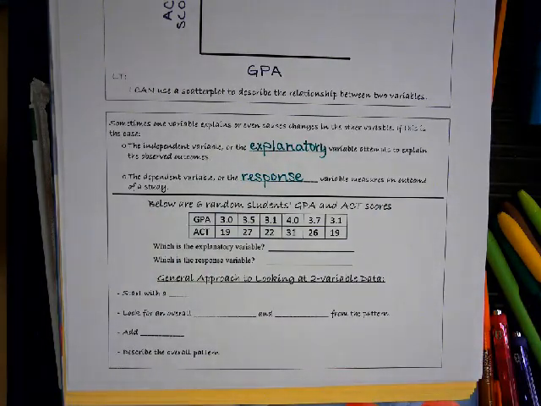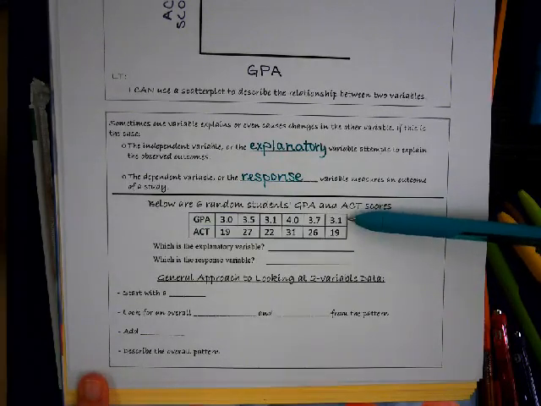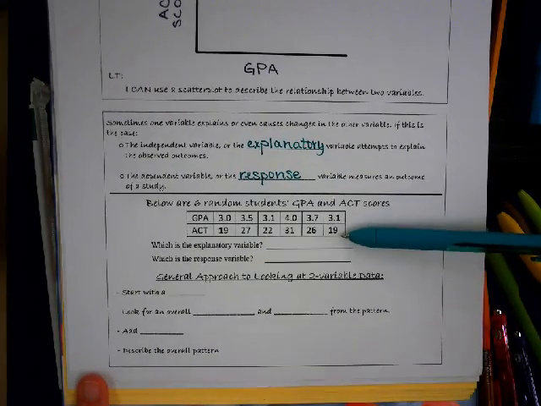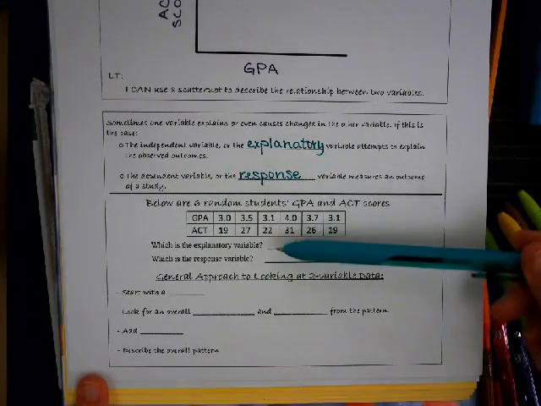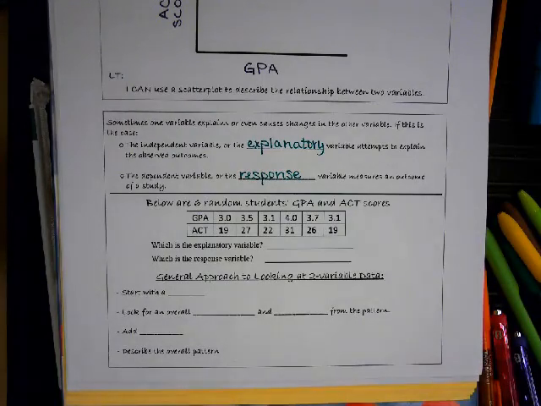So really quick, I have 6 random students' GPAs and ACT scores. Which one, GPA or ACT, is the explanatory variable and which one's the response? I'll let you write your thoughts or draw a picture. Which one's explanatory, which one's response?